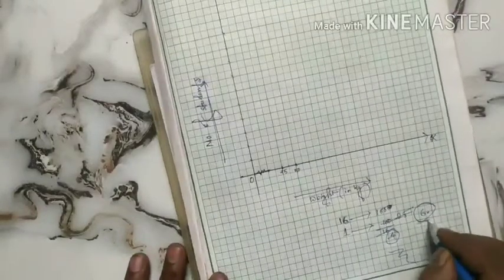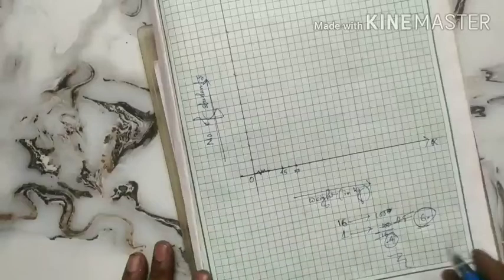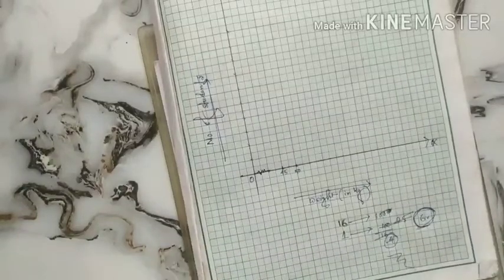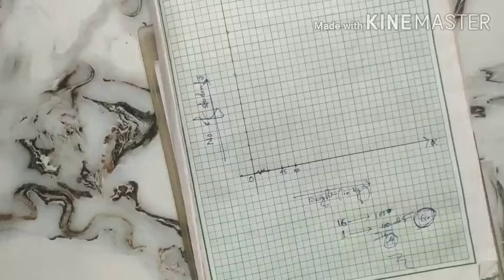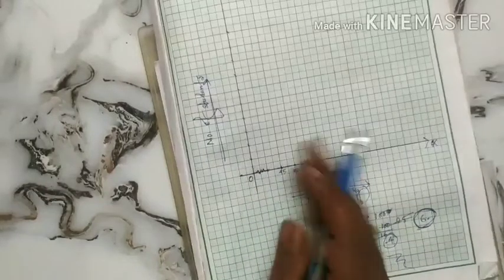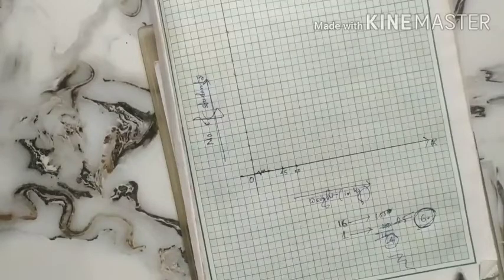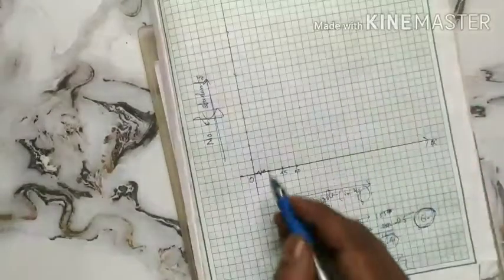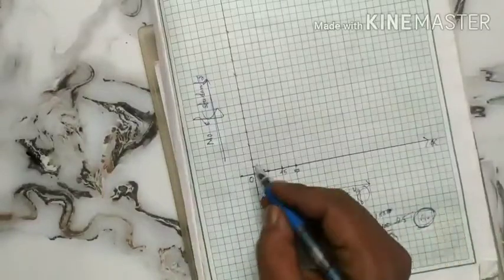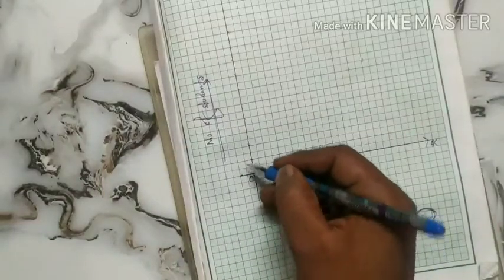And 1 equal to 5. Okay, so 6. If we take 6, then we need to count. But if we take 5, then no need to count. Here there is scope to draw it in an easier way, because if we take 5, then no need to count, 5, then 10.